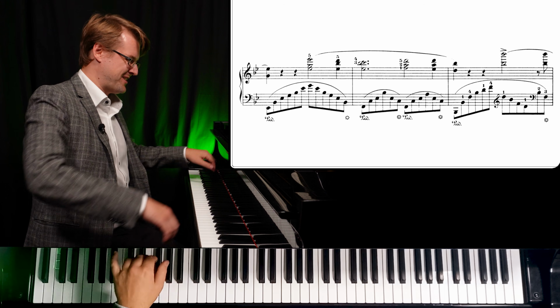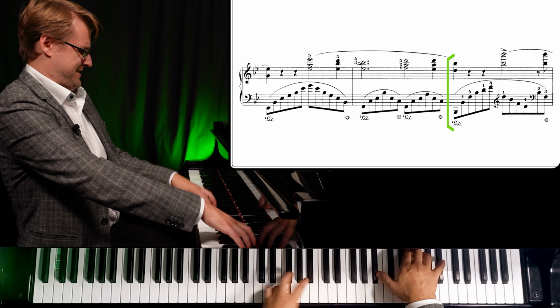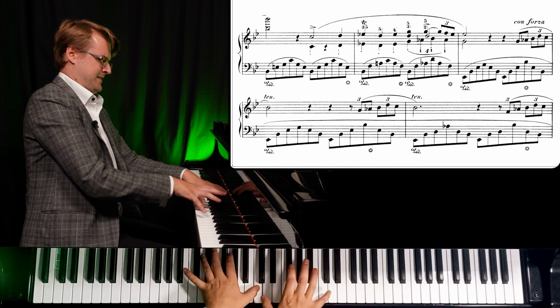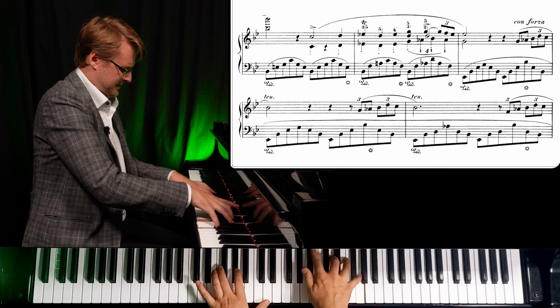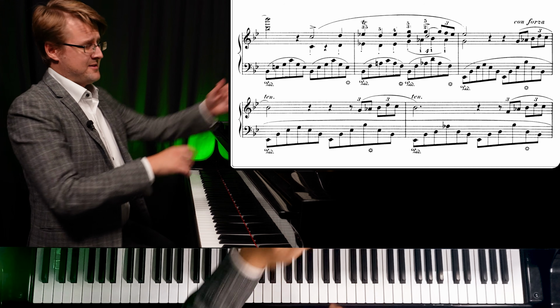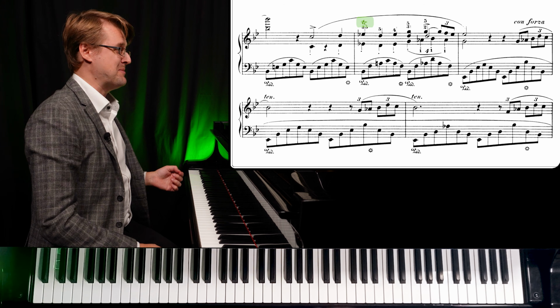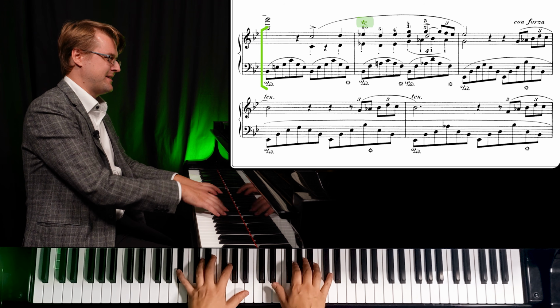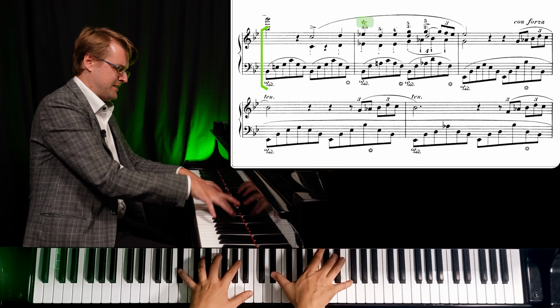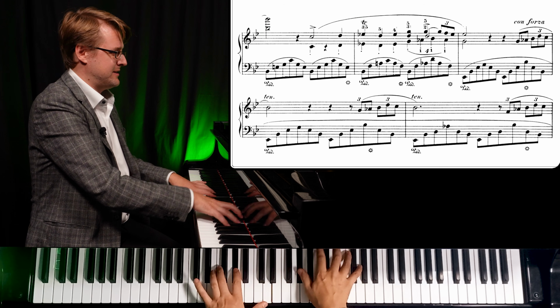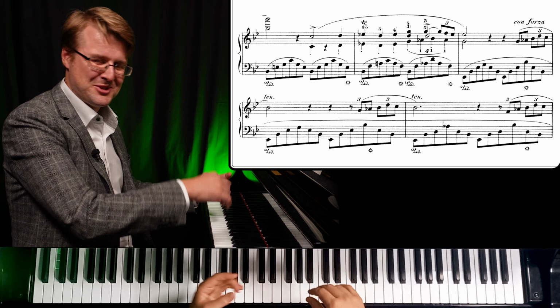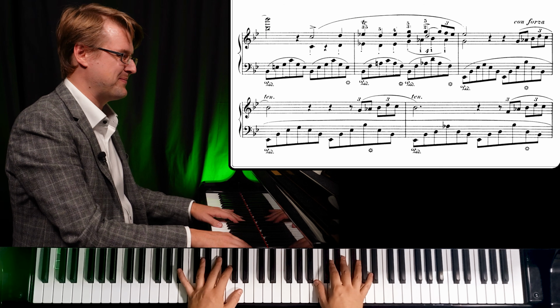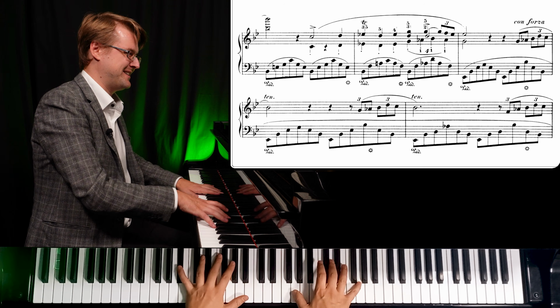Really long arpeggio in the left hand here. This trill is impossible, I feel, so I do a short one, but on the beat. Like that. And a lot of ritardando to hear this extra voice of quarter notes coming in here.